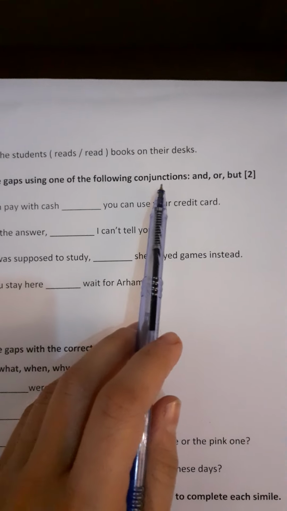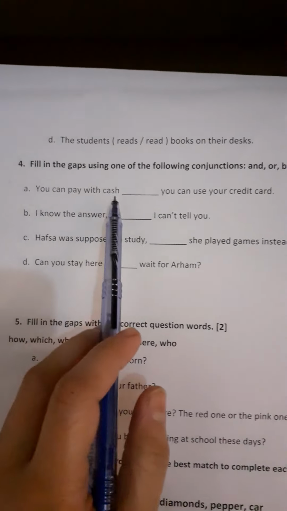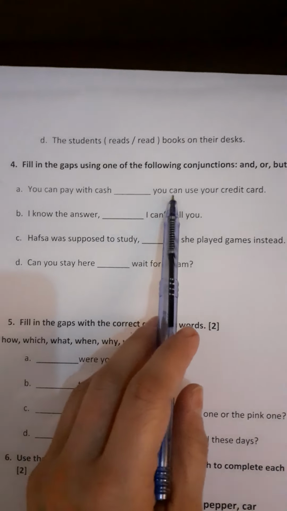Number 4 is fill in the gap using one of the following conjunctions: and, or, but. You can pay with cash, dash, you can use your credit card. I know the answer, dash, I can't tell you. Hafsa was supposed to study, dash, she played games instead. Can you stay here, dash, wait for Arham.